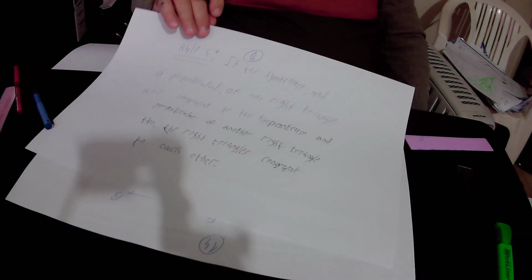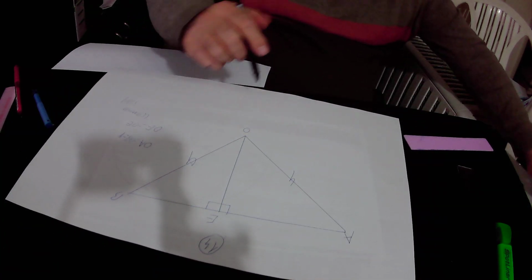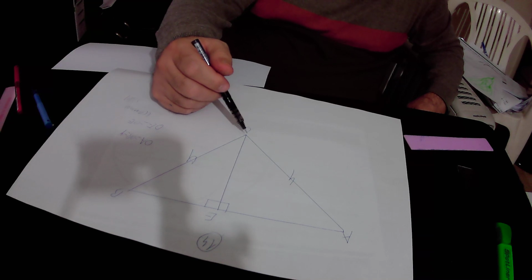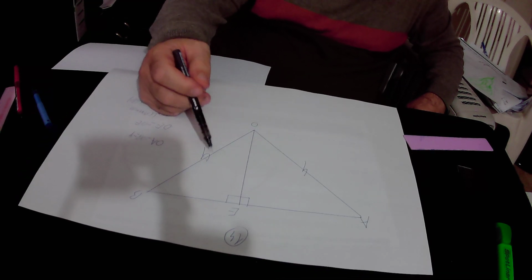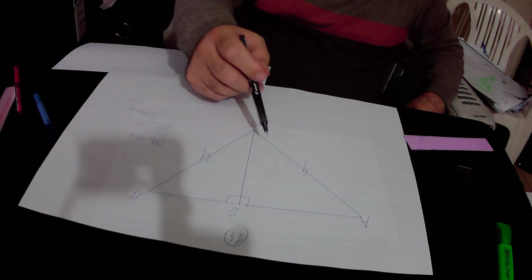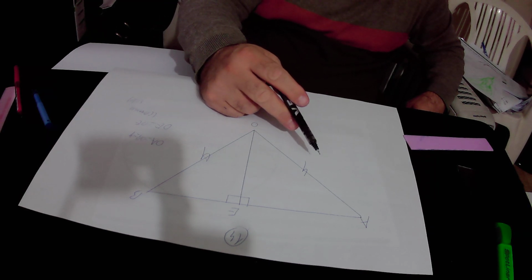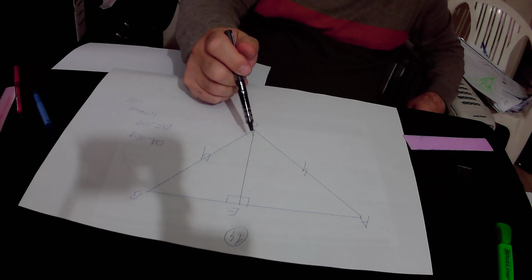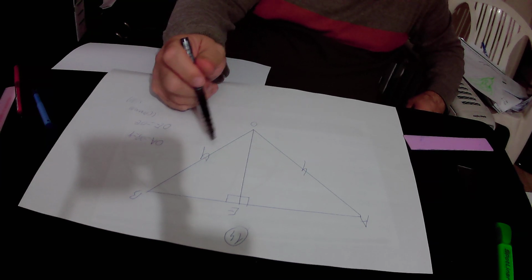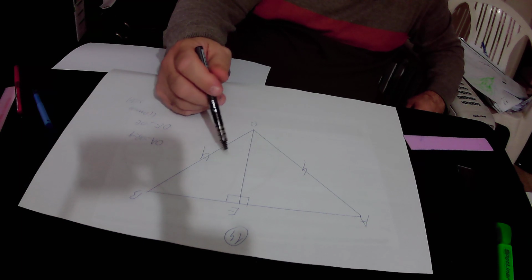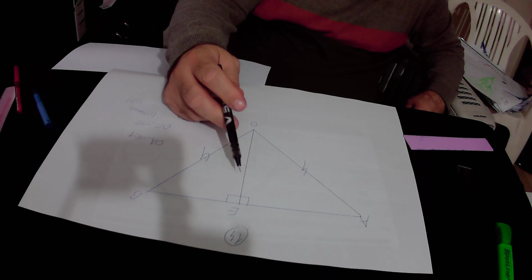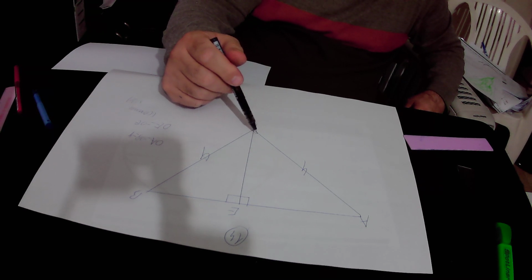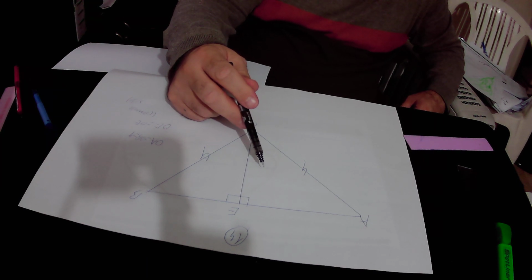Okay, and we actually proved that the hypotenuse OB and the perpendicular OE of the right triangle OEB are congruent to the hypotenuse OA and the perpendicular OE in triangle OEA.